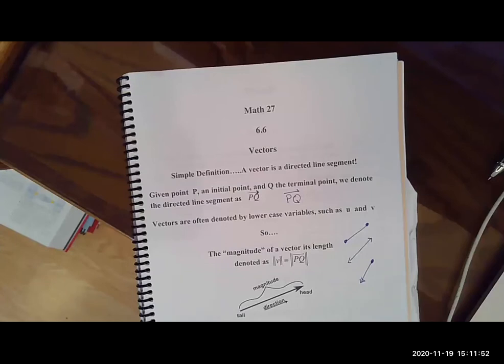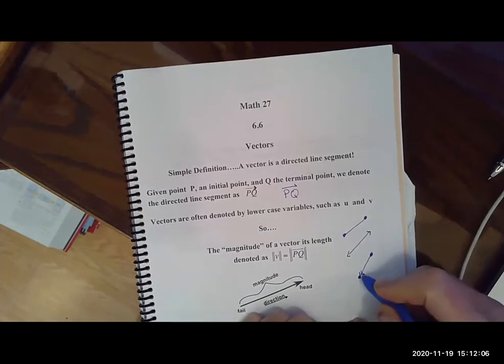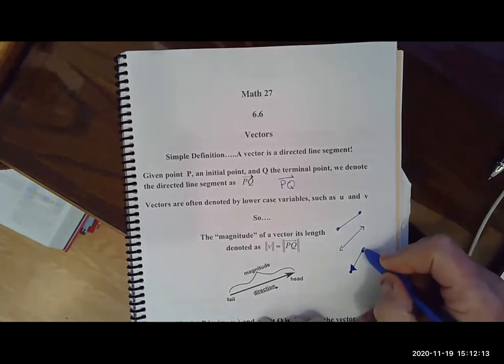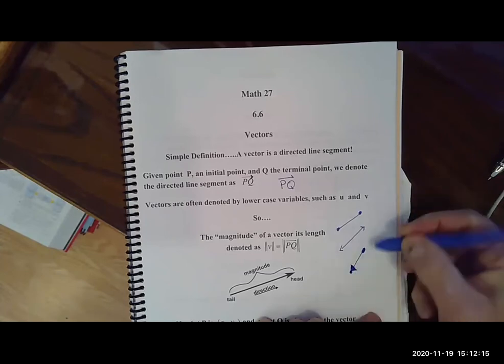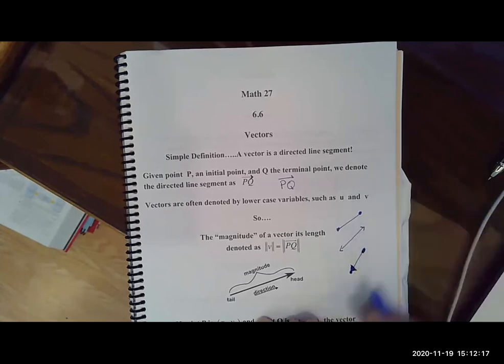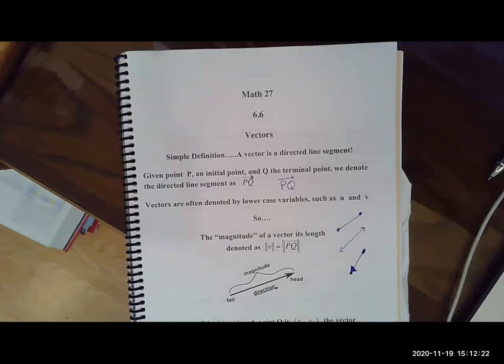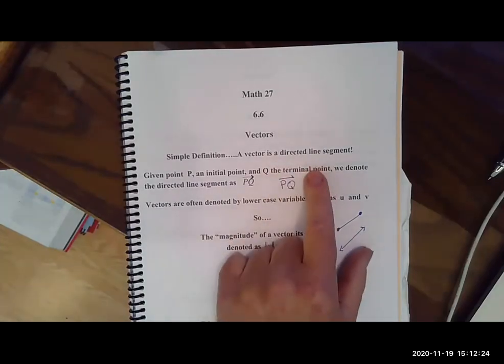It's also a line segment, so there's actually a distance. Even though this doesn't look like a line segment, it actually is. There's a length to it, and it stops right there at the point. The arrow is telling you that it starts here, it ends there, so it's pointing in the southwest quadrant, not the northeast quadrant. So a vector is a directed line segment.